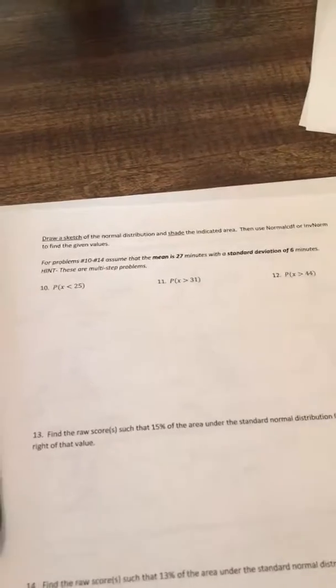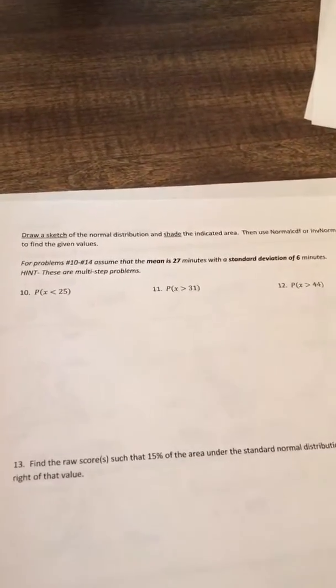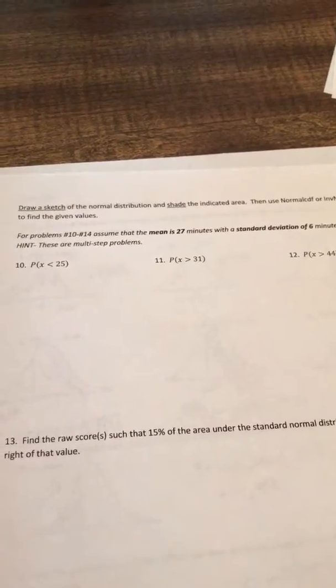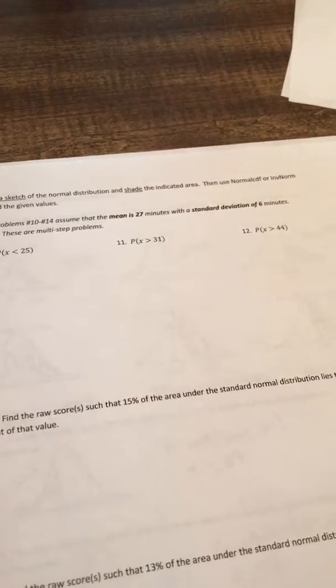So that's the first page, and then the second page, instead of just giving you the z, it deals with your raw score, your x values. So it's the same thing except you have to find z first. So it says draw a sketch, shade, and then you can use normal CDF or inverse norm or chart. I didn't put chart up here, but you can also use chart.